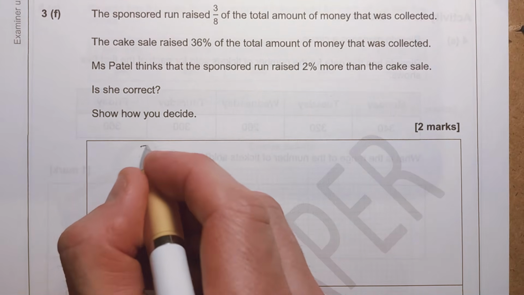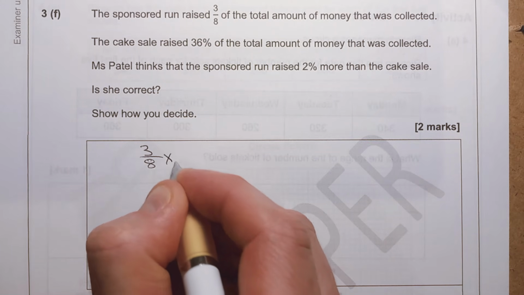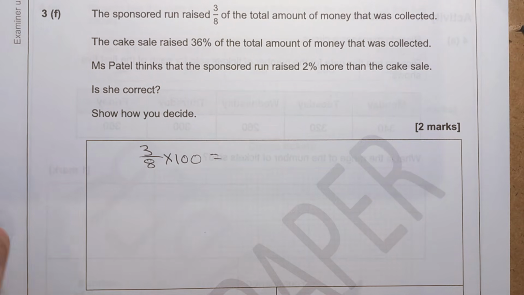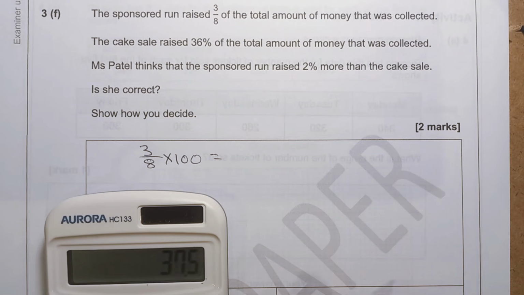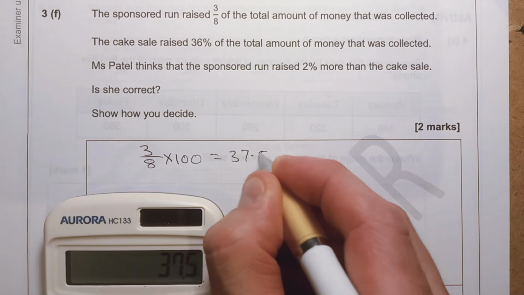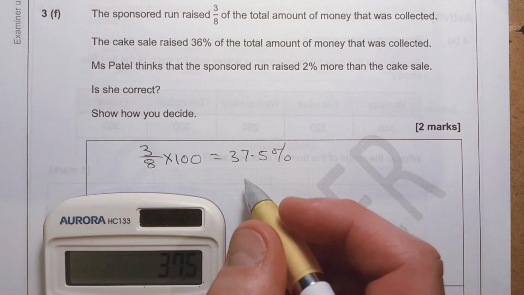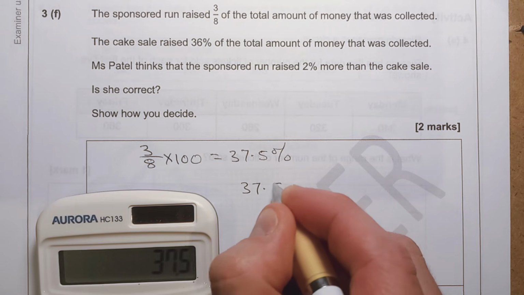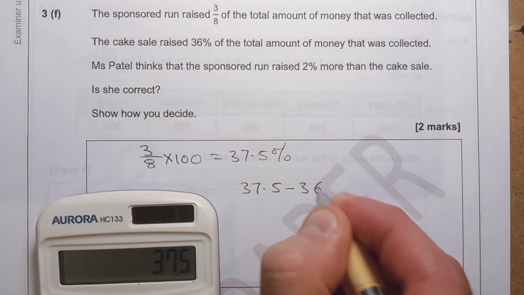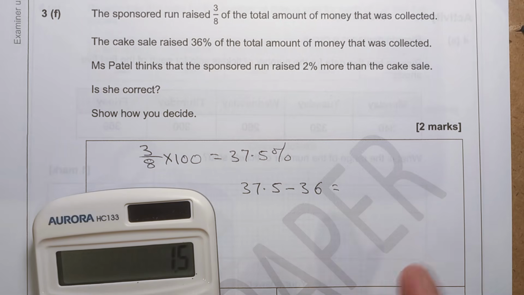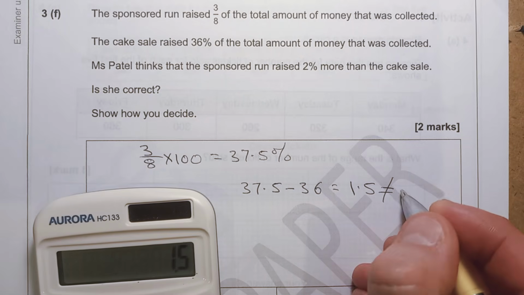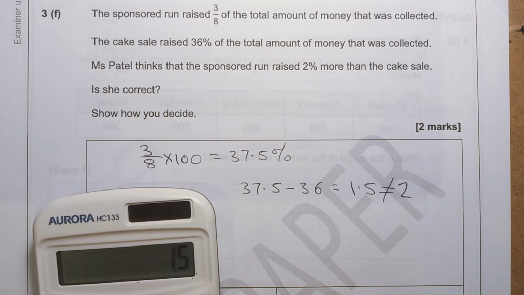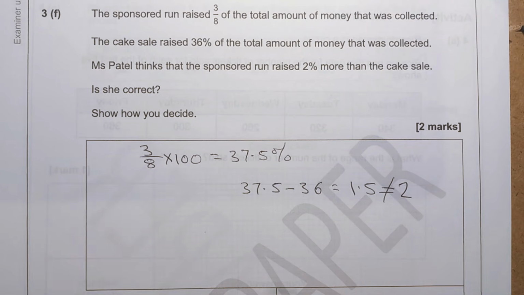So what we can do is turn the 3/8 into a percentage. So 3 divided by 8 times 100, and we get 37.5%. Well, let's work out how much more it is. 37.5 minus 36. Well, that's 1.5% more. And that is not equal to 2%. So is she correct? No, she's not.